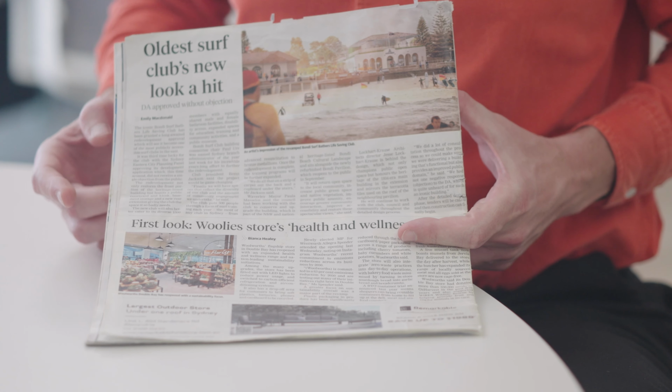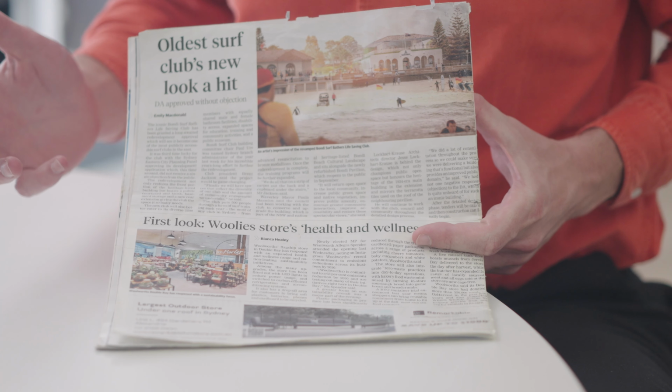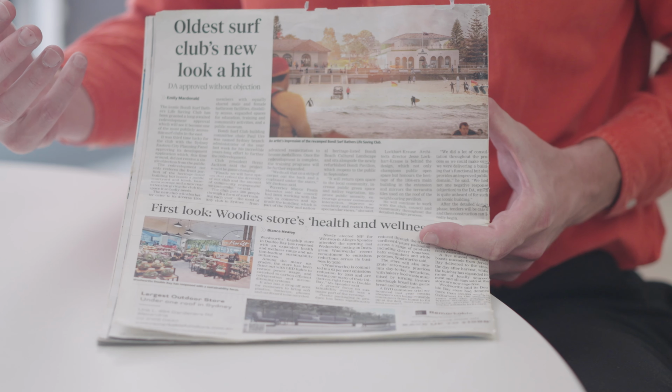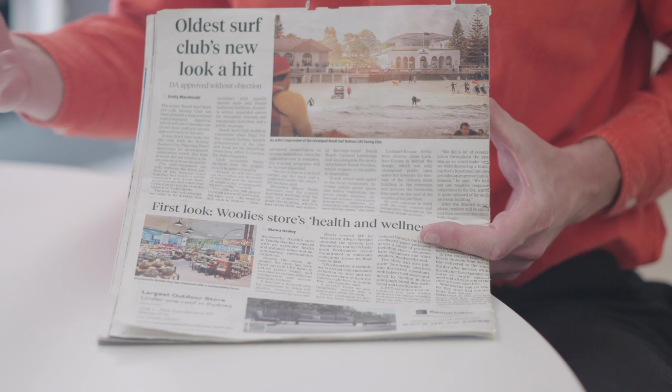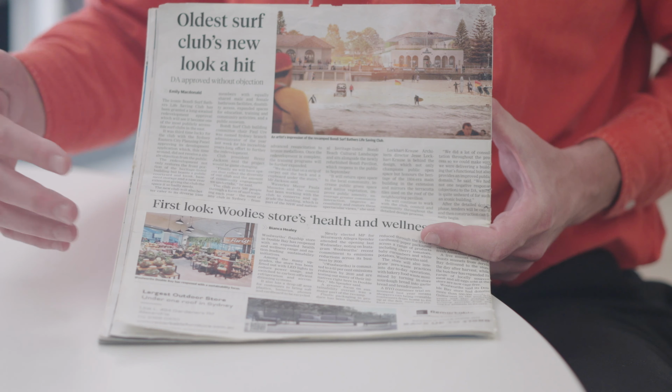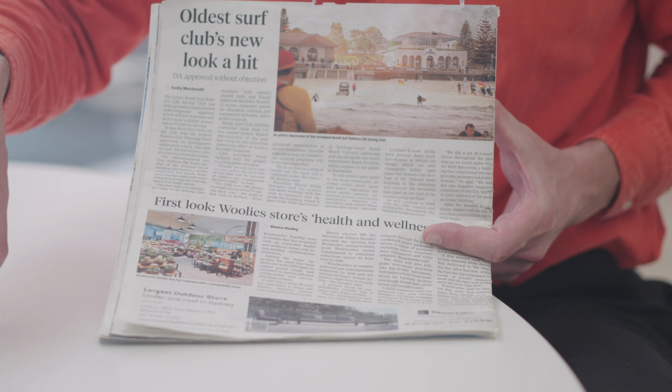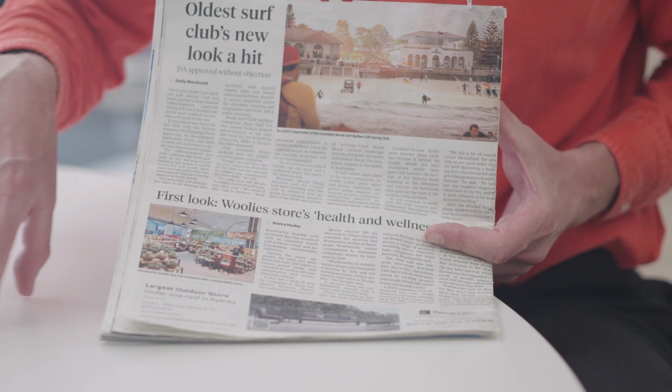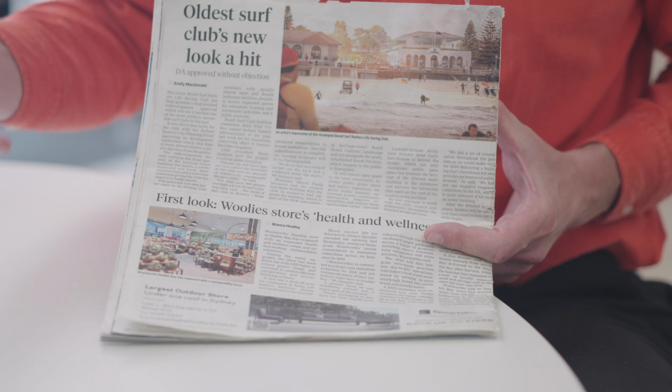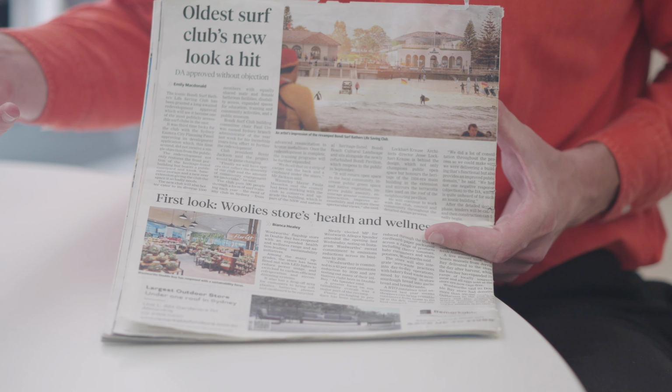So as I was saying there, that clarity of thought really reflected in the feedback we got from the community. It was about a balance. The proposal was balanced. It was about supporting the public domain, improving the public domain, making the parkland bigger, and it was also about providing the functional needs of the club.